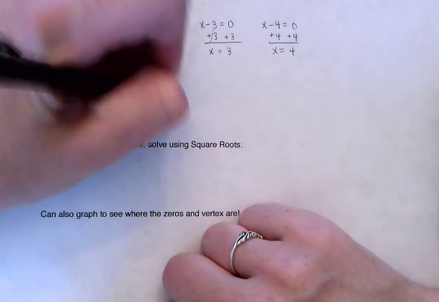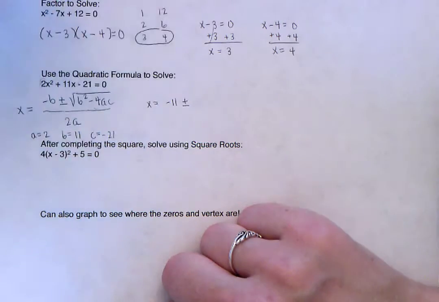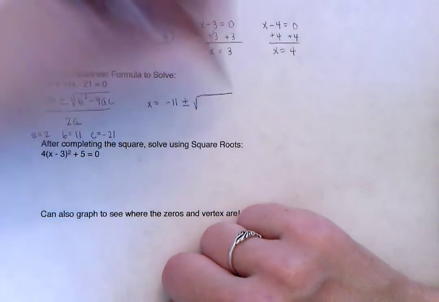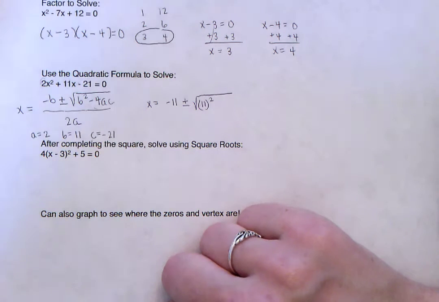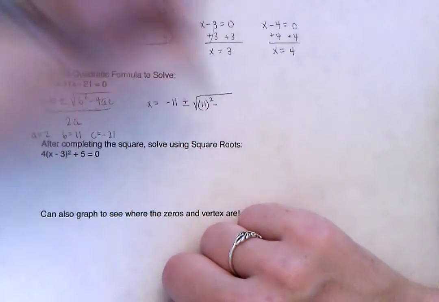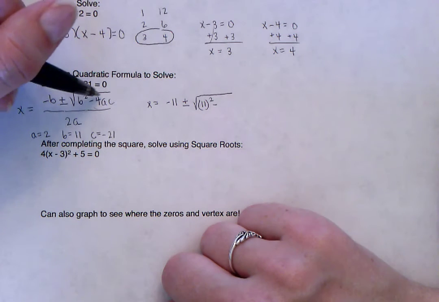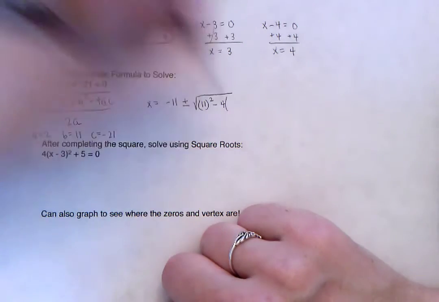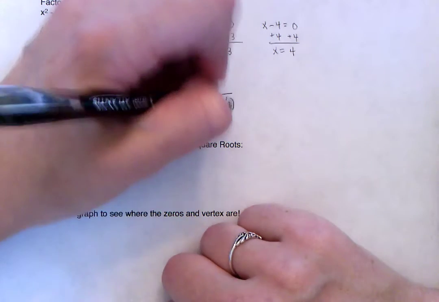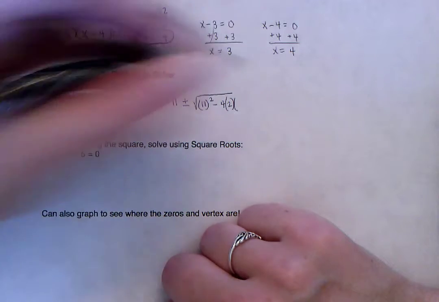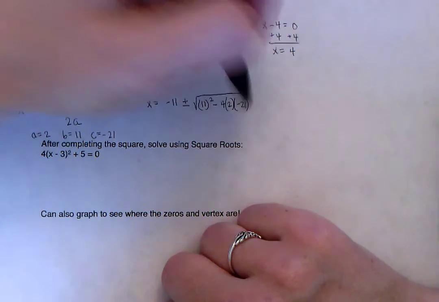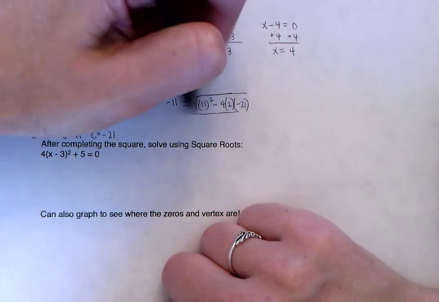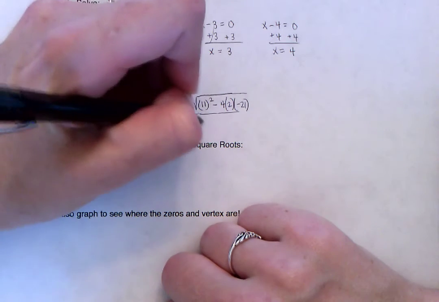So we're going to say negative 11 plus or minus, and now we have to square b. B is 11, so 11 squared. Put it in parentheses, especially if it's a negative. Minus, just following the formula, 4 times a times c. So 4 times a is 2. C is negative 21. Remember, this is all under the square root. And then that's all over 2 times a. A is 2.